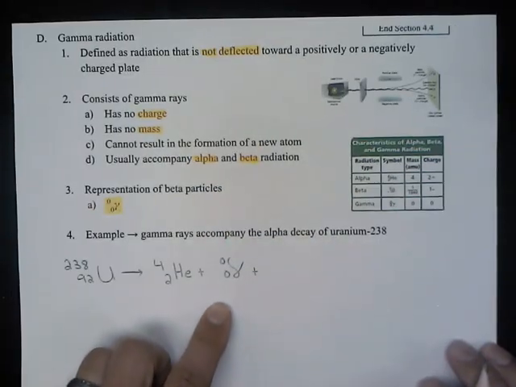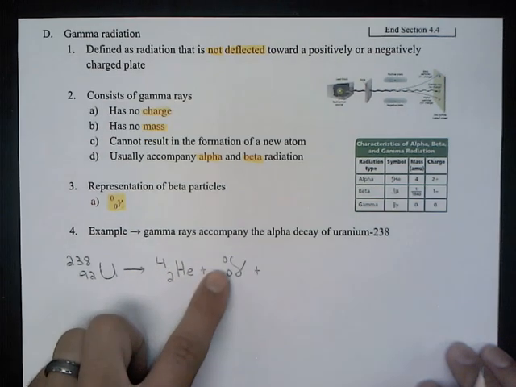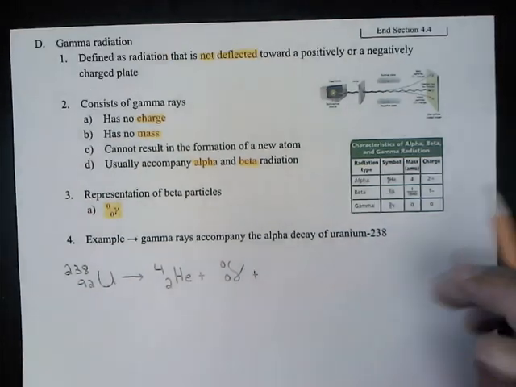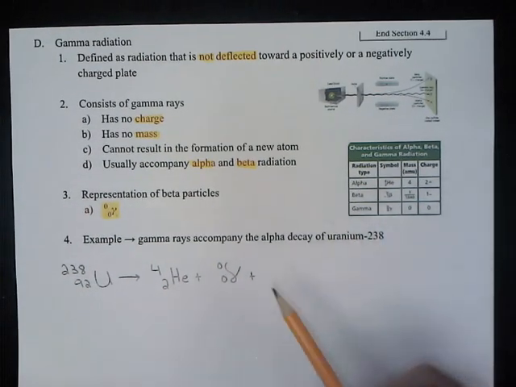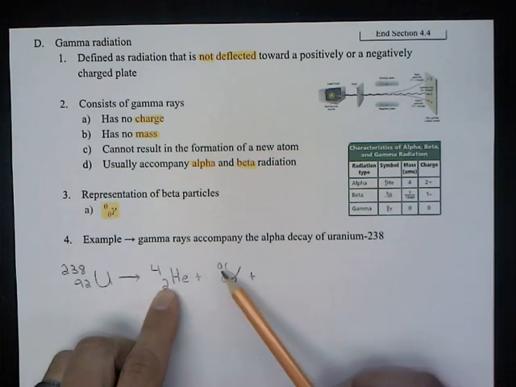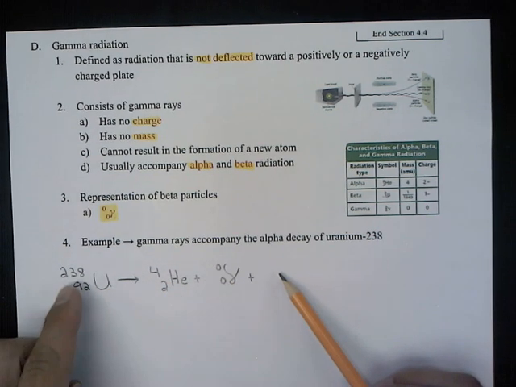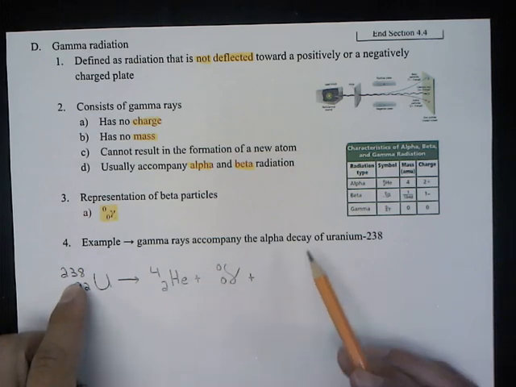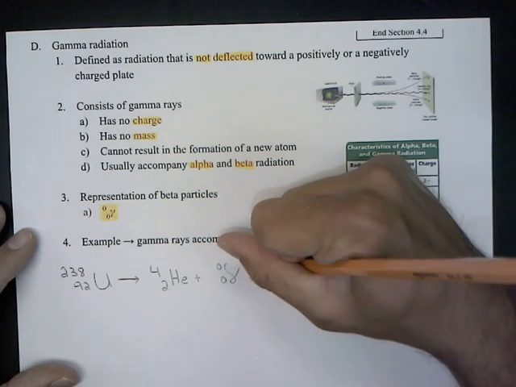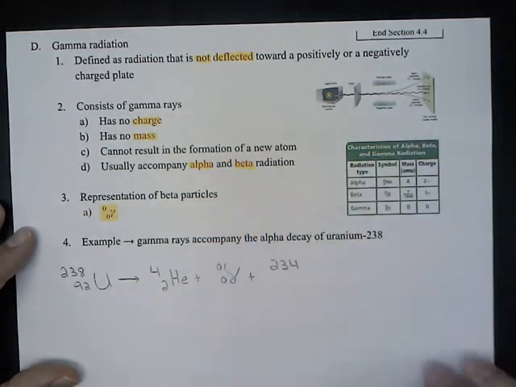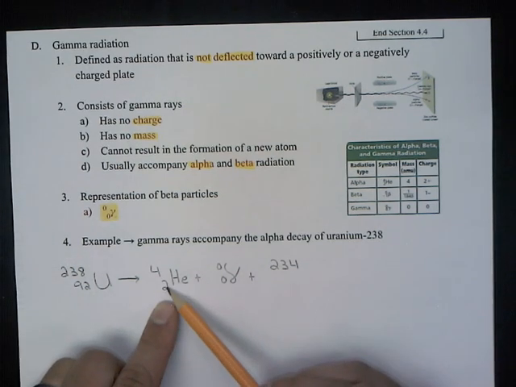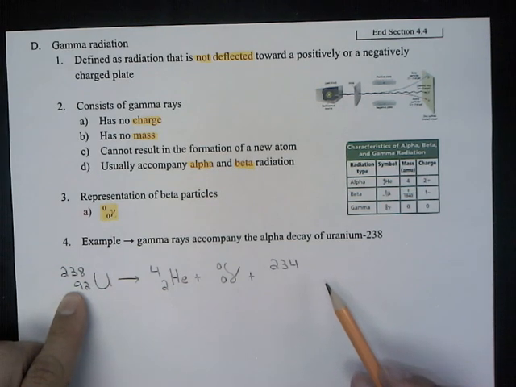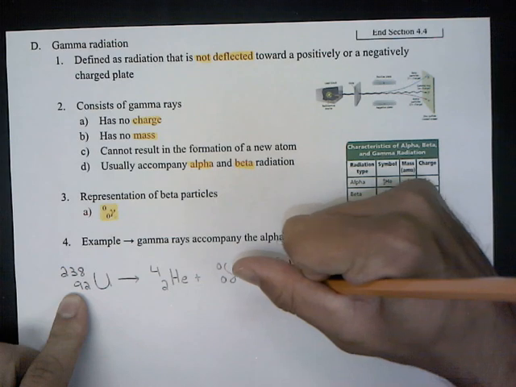We then need to add up our left-hand side to find out what atomic mass needs to be on this side. So I ask you this: 4 plus 0 plus some number up top here equals 238. Well, we get 234. Now we do the same thing with the bottom. So 2 plus 0 plus some number equals 92. Well, that number there is 90.